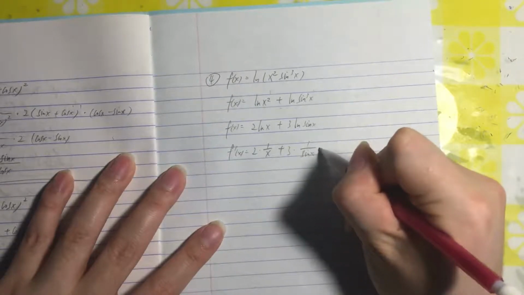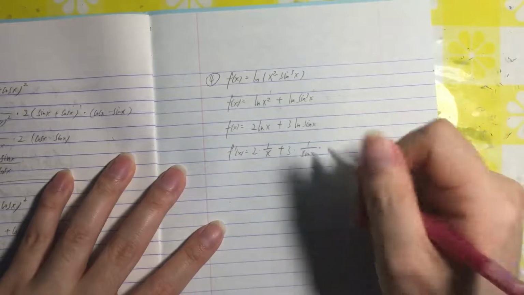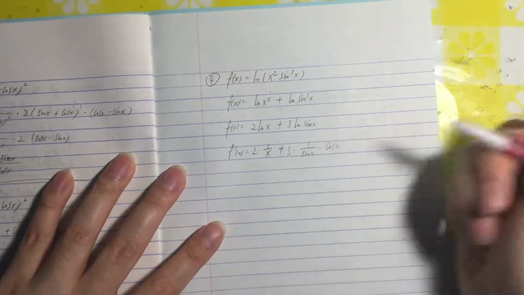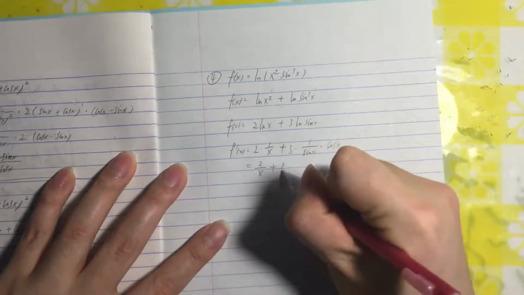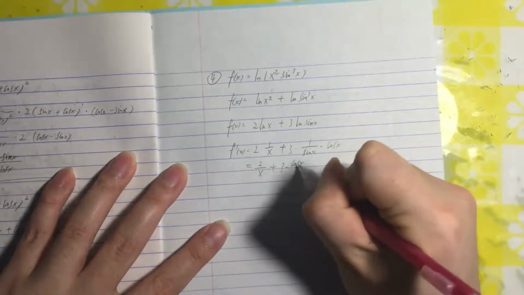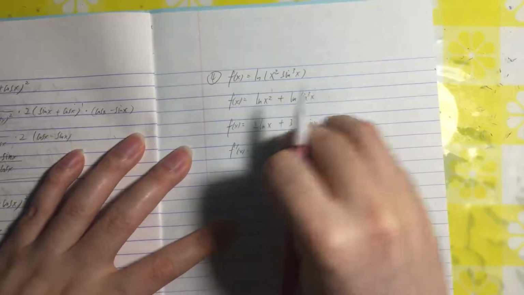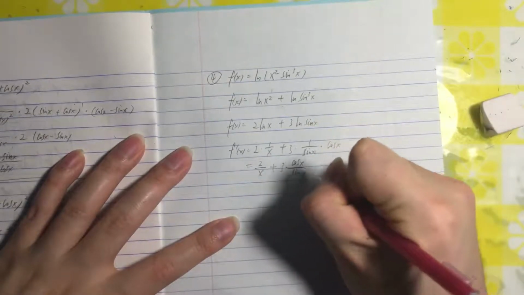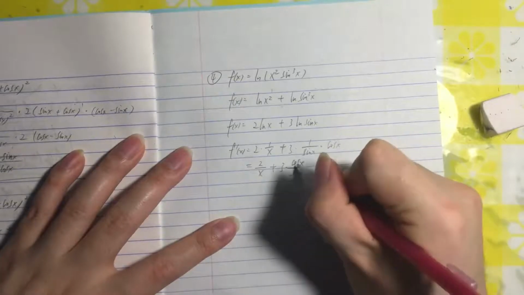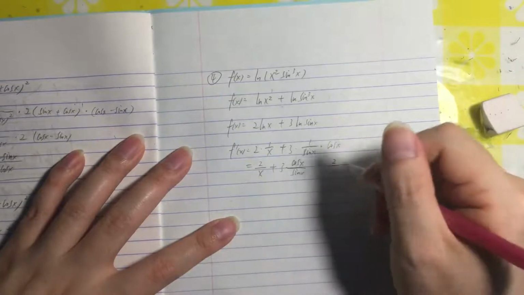Then by chain rule, times derivative of sine x, which is cosine x. If we simplify, we get 2 over x plus 3 times cosine x over sine x. And we know that cosine x over sine x is cotangent x.